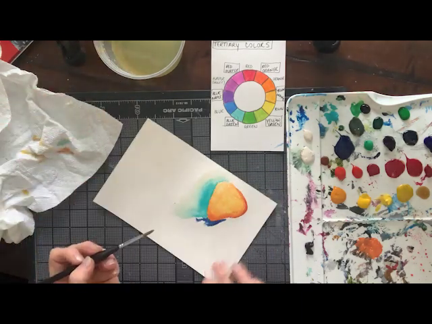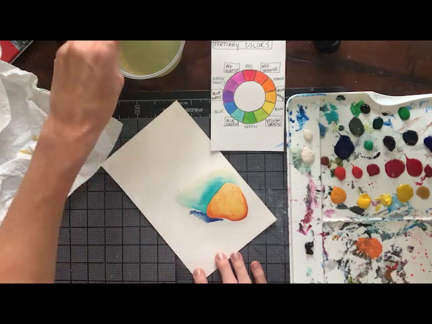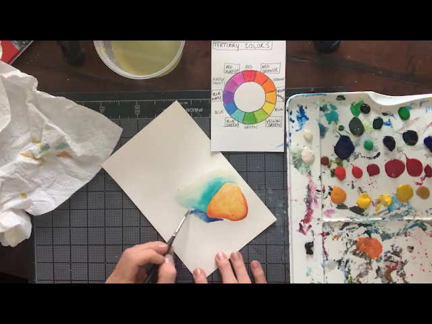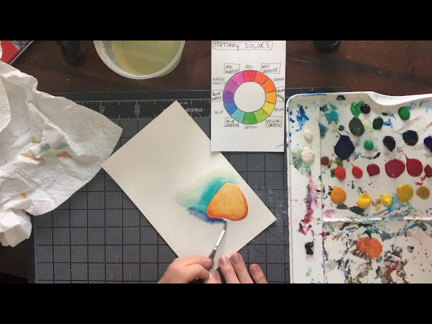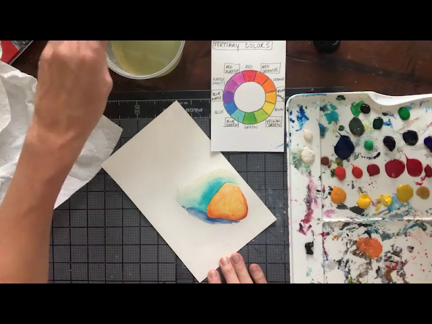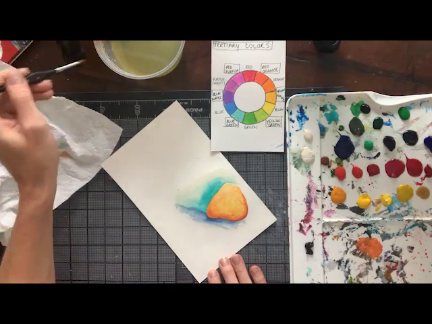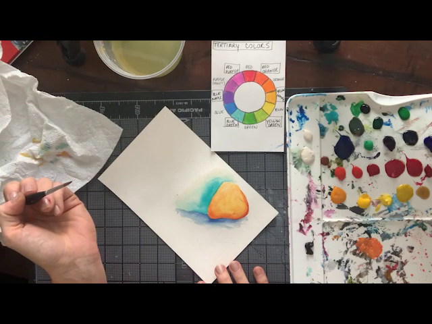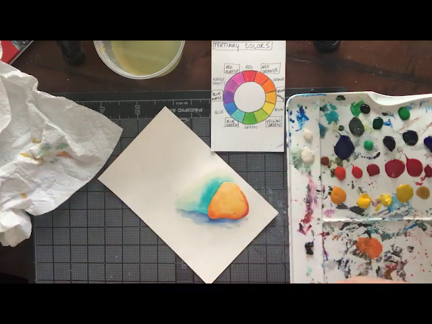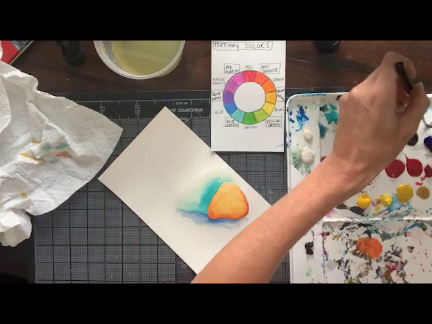That's a very bold contrast there. And then let's try some purple.